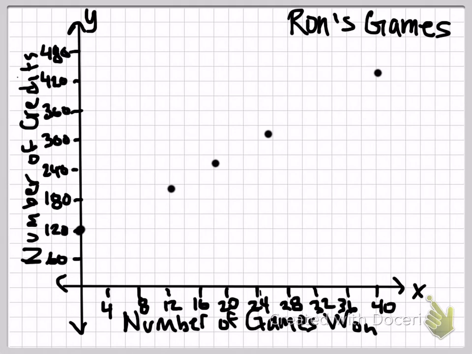So go ahead and use a straight edge to connect your points. Make sure you have an arrow, because that line goes on forever. The more games he plays, the more credits he'll have.